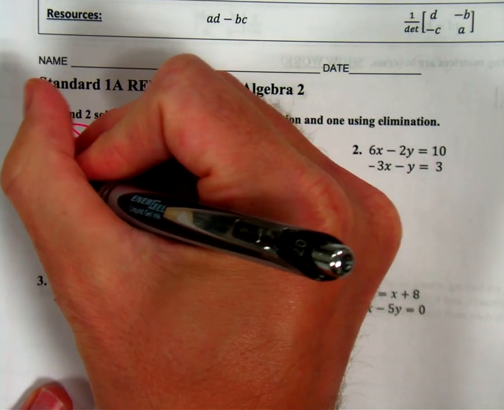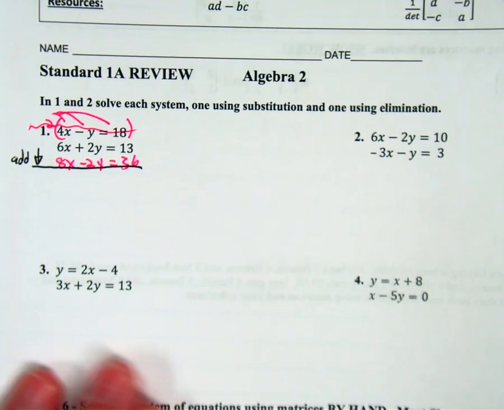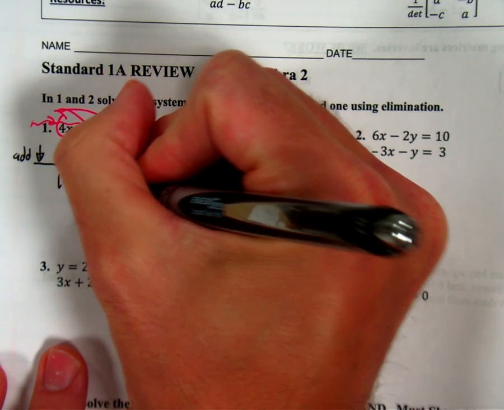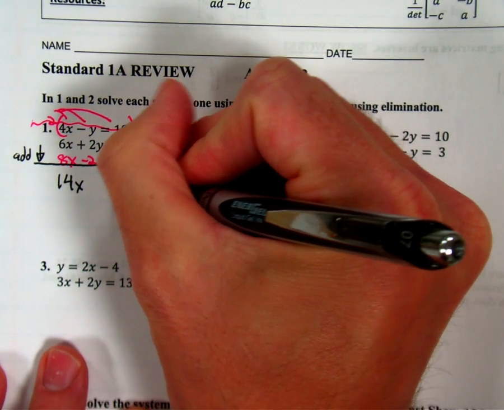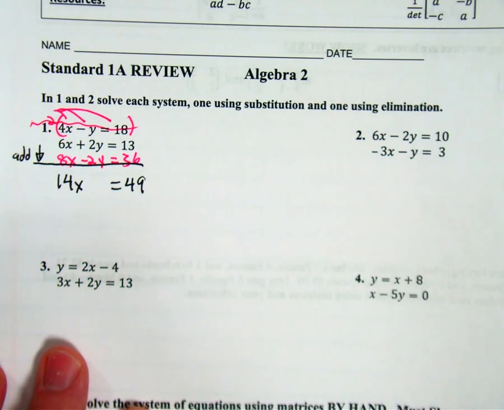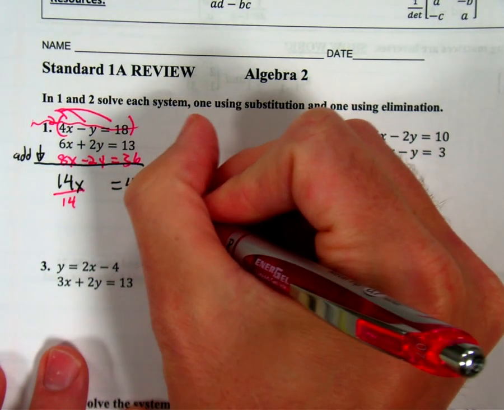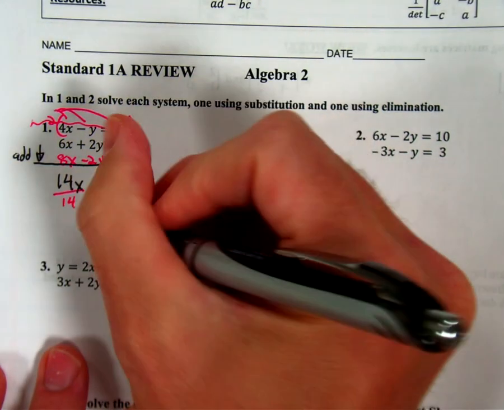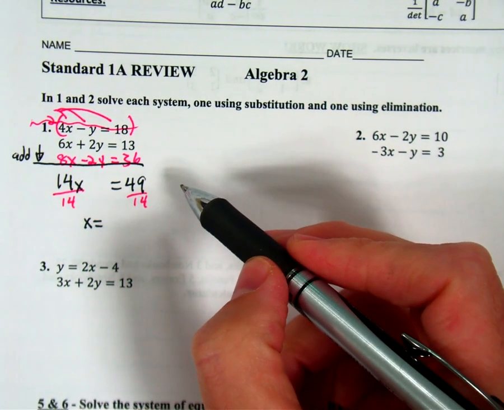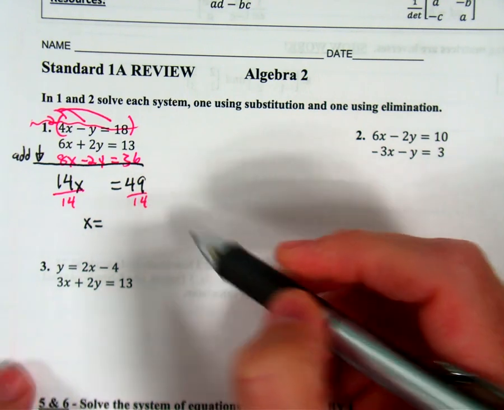Okay, and we add down. Adding down, we're going to get 14x. Those are going to cancel. Equals 49. Divide by 14. And Mr. Handke, this one doesn't work out perfect. What do we do? Okay, you can reduce this by 7s. We'll have 7 over 2.